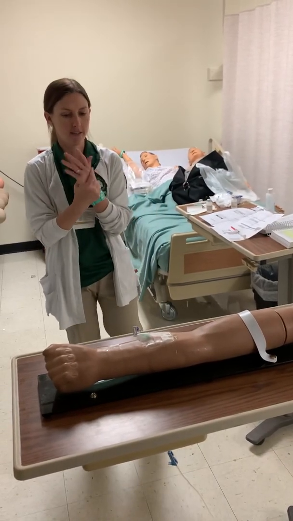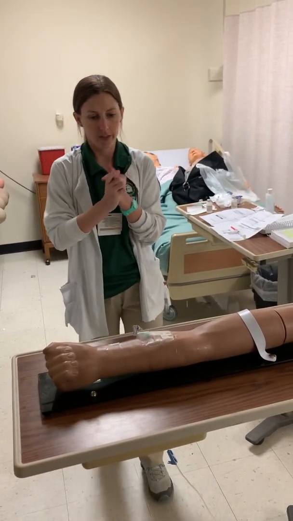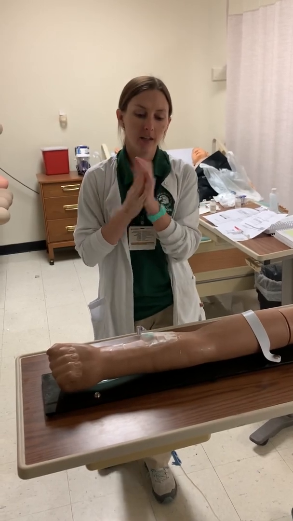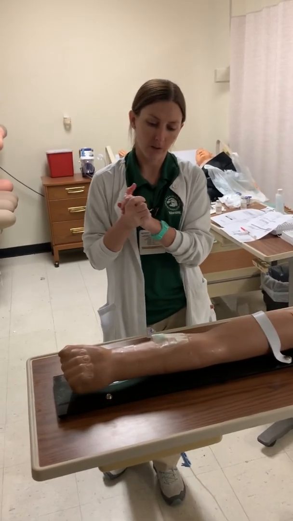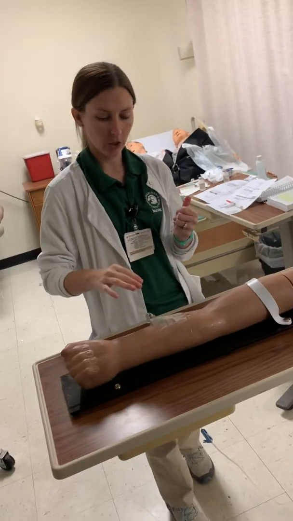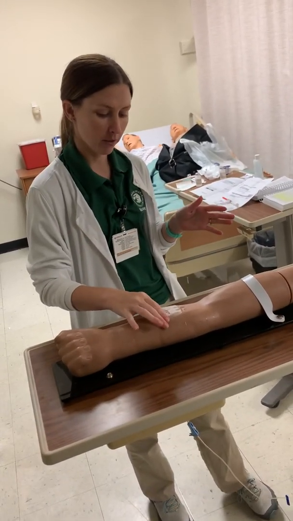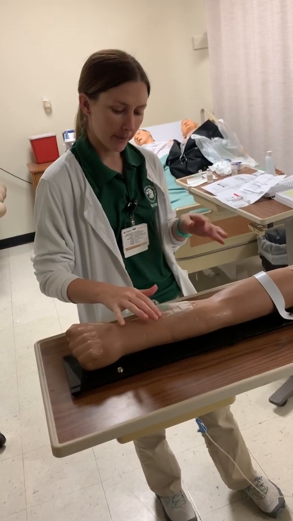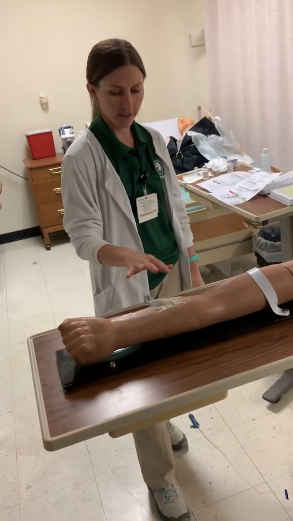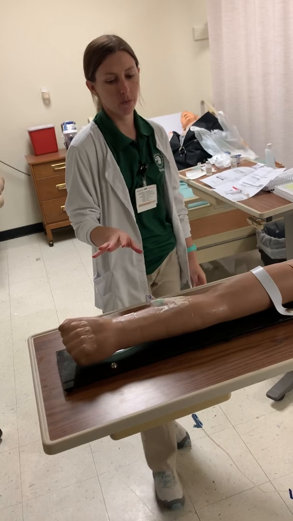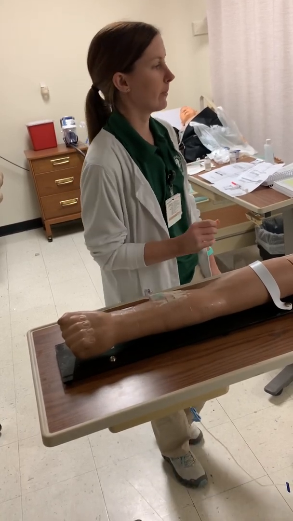I'm going to wash my hands. All right, and then I'm going to assess my IV. Before I start administering my medication, I want to make sure there's no redness, swelling. I want to ask my patient if they're having any pain in their IV site, any leaking fluids, anything of any concern. If there was, then I would want to make sure to fix that before administering the medication.